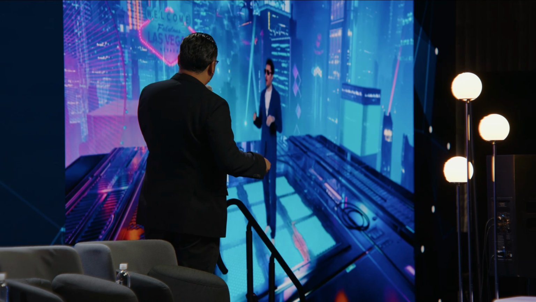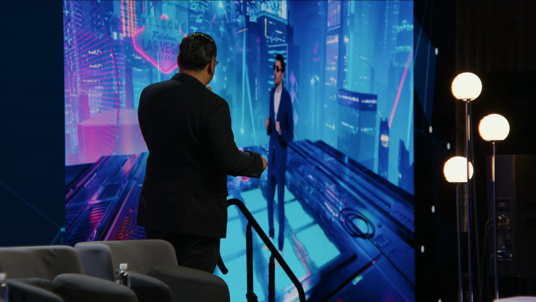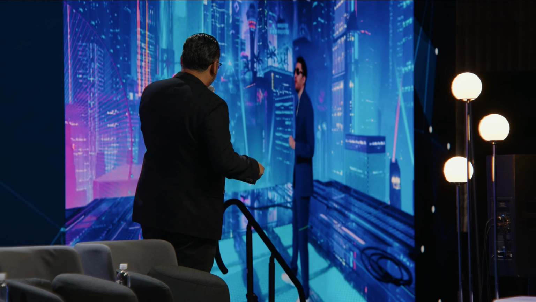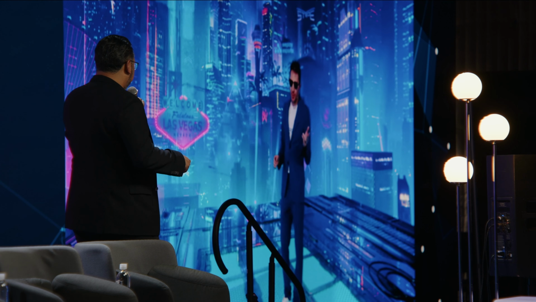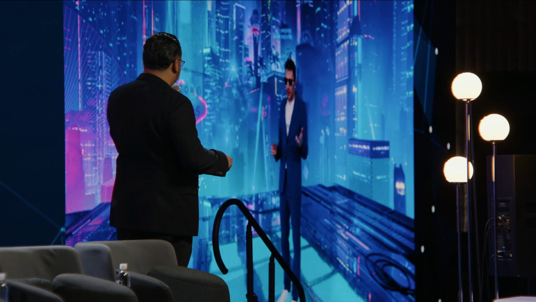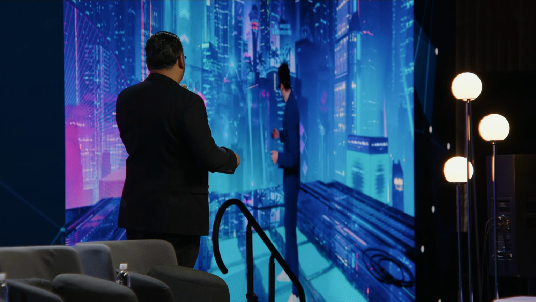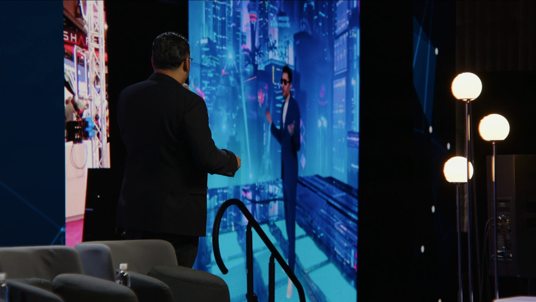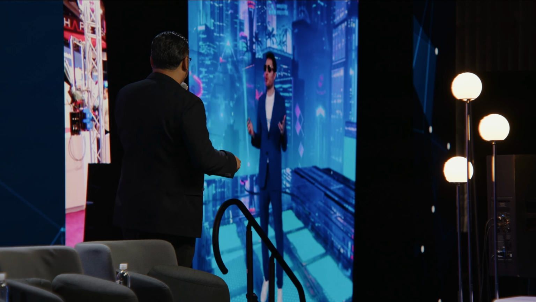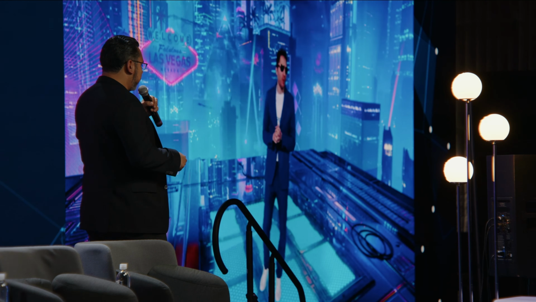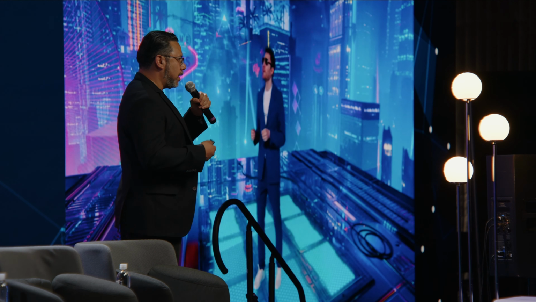And together with tracking and the render engine, we are doing this kind of set extension. So the talent can interact as long as they are within the volume. Obviously, if they step out of the volume, they go behind the graphics. Okay, but that allows a very nice production, even if you have a small space.